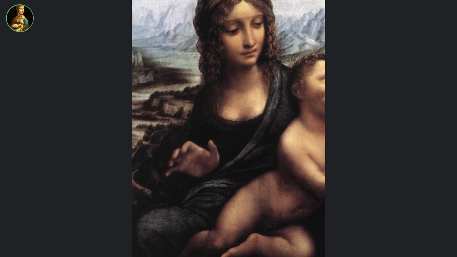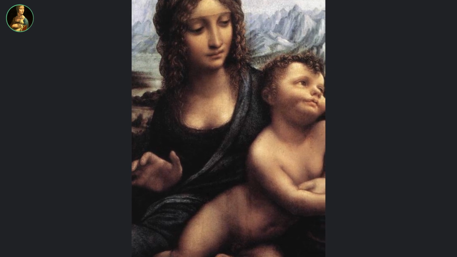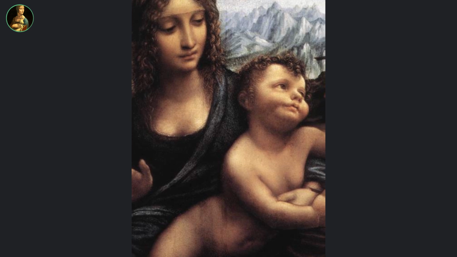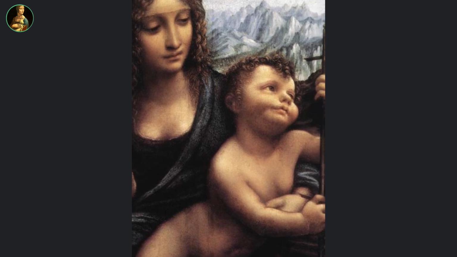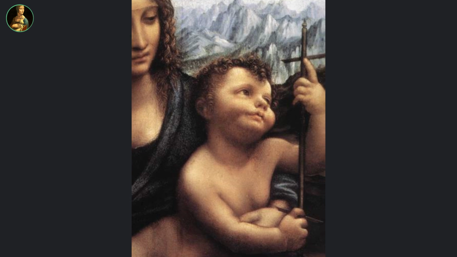If you look closely at this painting, you'll notice a strange tension. On the surface, it's a sweet portrait of a mother and child. But in Renaissance art, the yarnwinder was a powerful symbol of the cross. The child Jesus isn't just playing with a toy. He is reaching out toward the instrument of his future crucifixion.